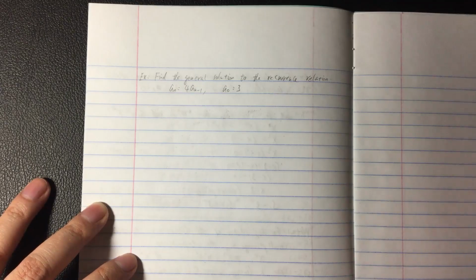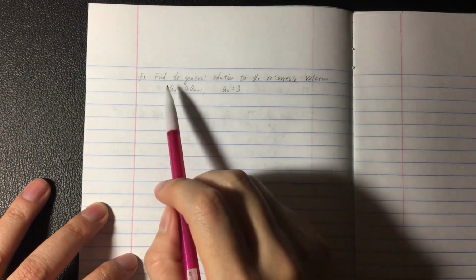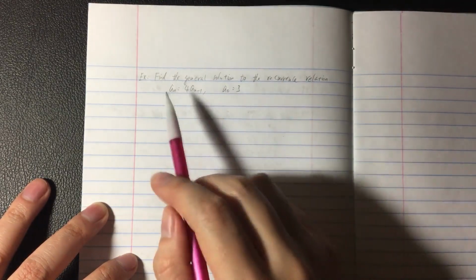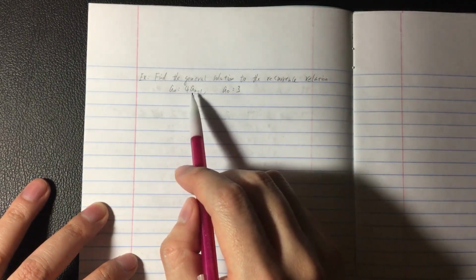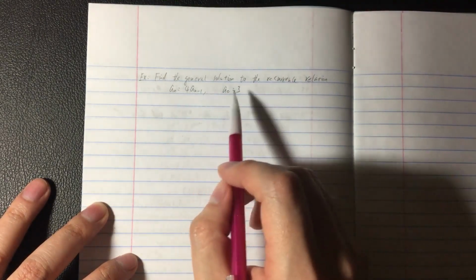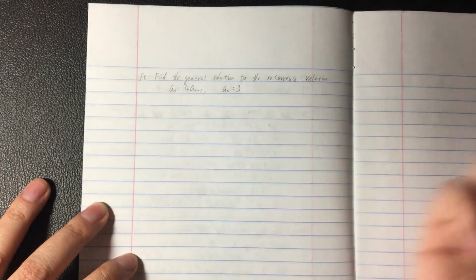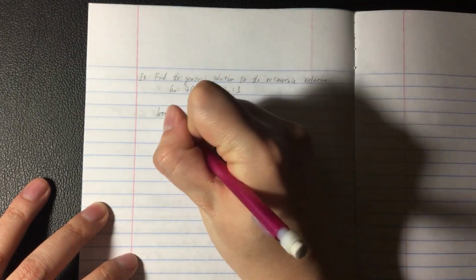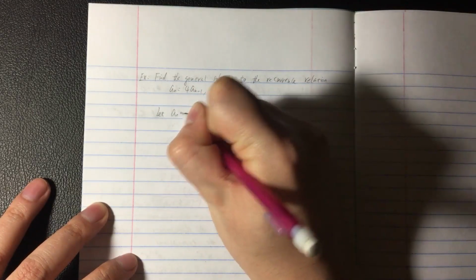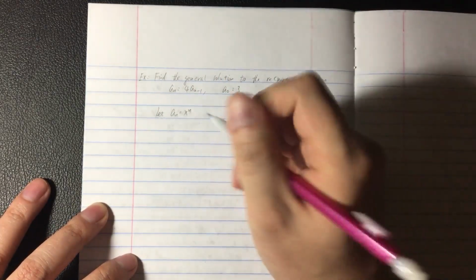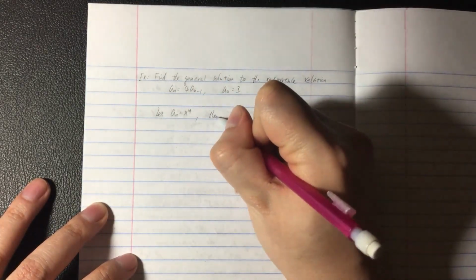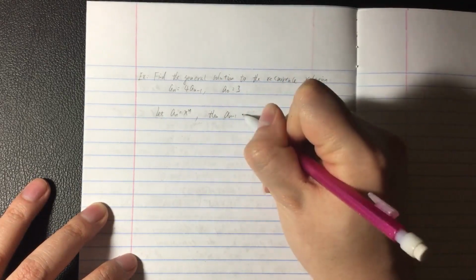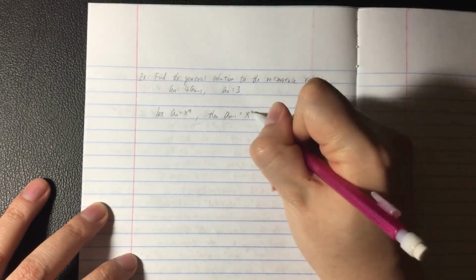Next, let's look at a simpler equation. Find a general solution to the recurrence relation a_n equals 4 times a sub n minus 1 with initial condition a_0 equals 3. Same procedure. First of all, let a_n equal x raised to power n. Then a sub n minus 1 can be rewritten as x to the power of n minus 1.